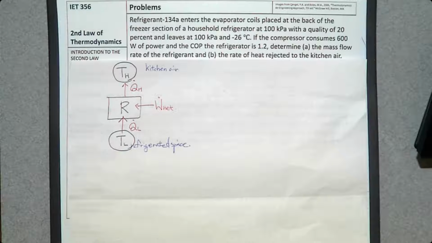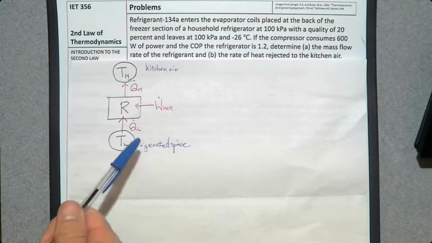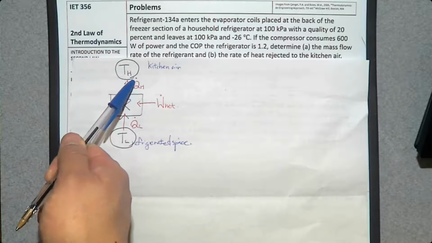Now, we have evaporator coils placed at the back of the freezer section. So what does it do? It is at the back of the freezer section trying to absorb heat from whatever is inside the freezer. So is it Q dot L or Q dot H?